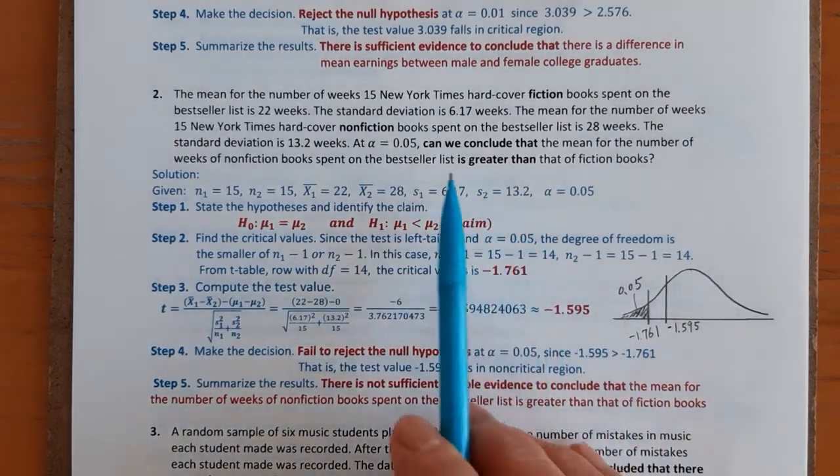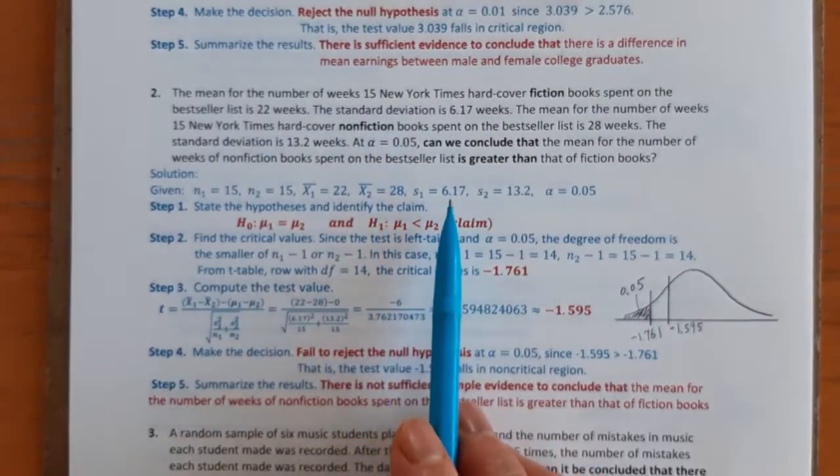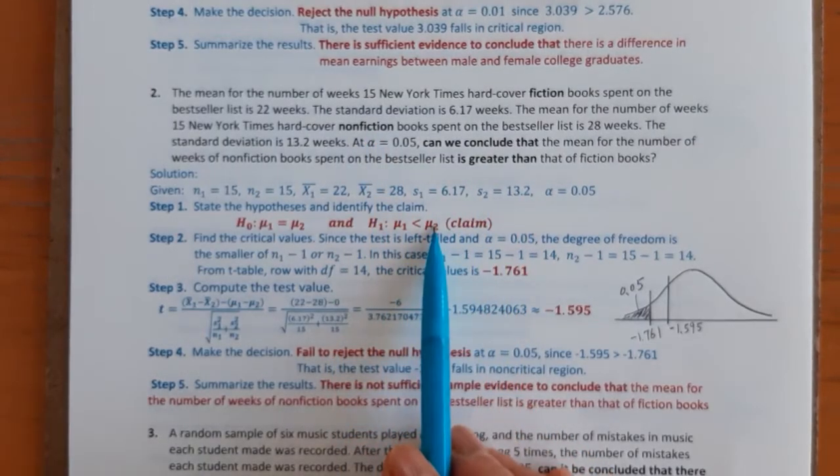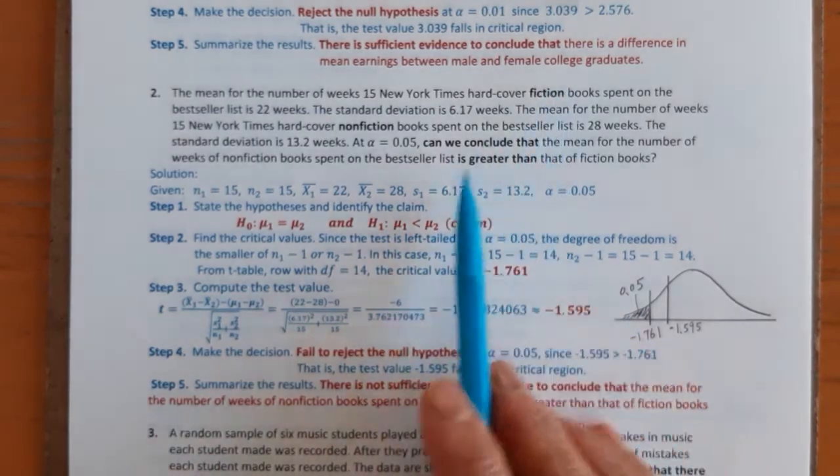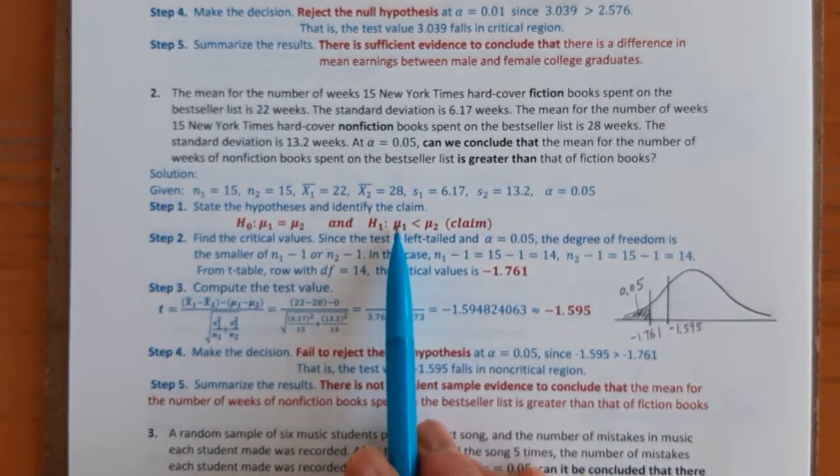So for nonfiction we assume the population mean is mu2, and it is greater than the fiction population mean mu1.